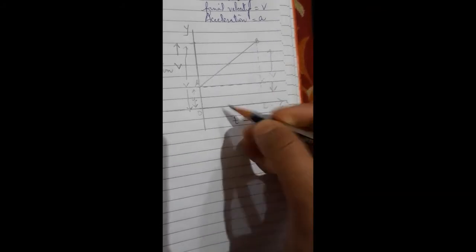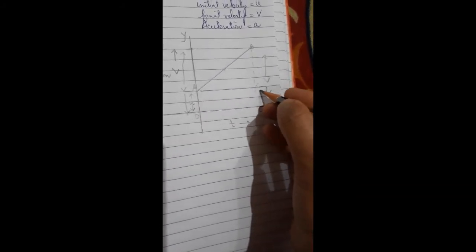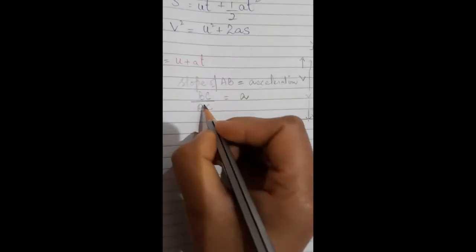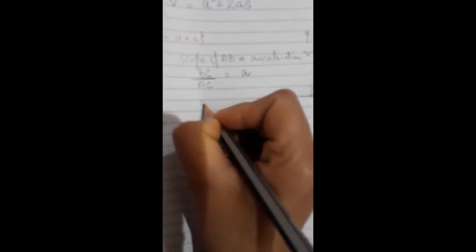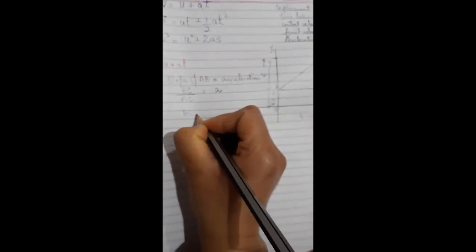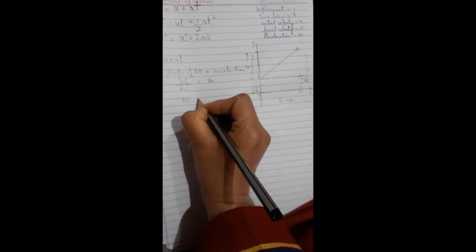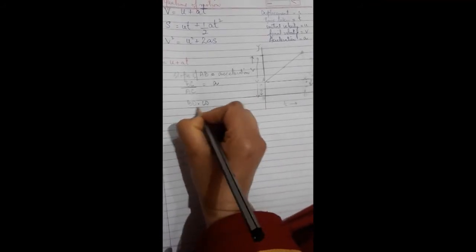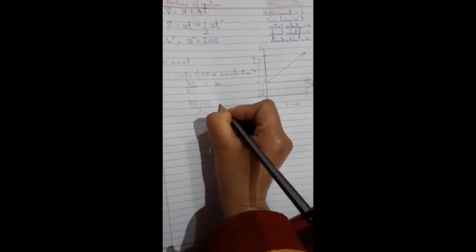It means from D to B we are having final velocity, and from O to A we are having initial velocity. So what is our BC? You can see here BC would be nothing but BD minus CD. So I can write here, instead of BC I can write BD minus CD divided by AC is equivalent to A.